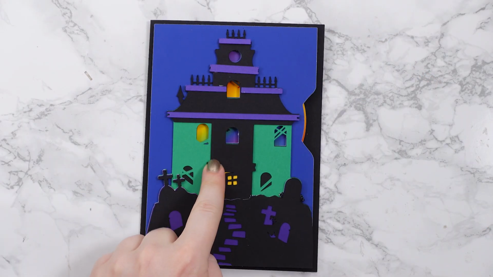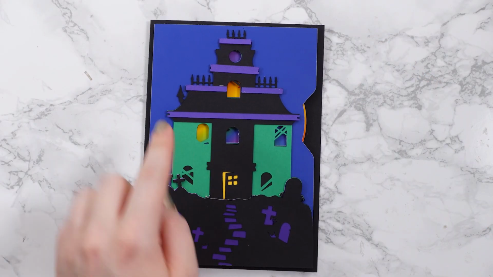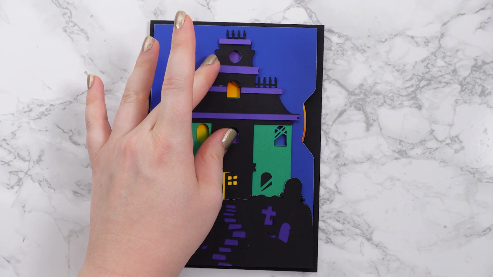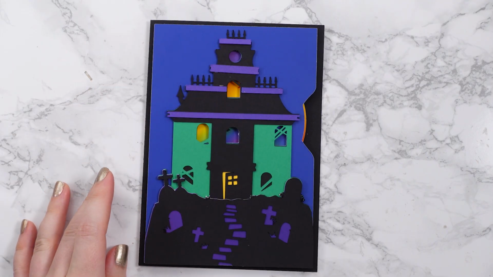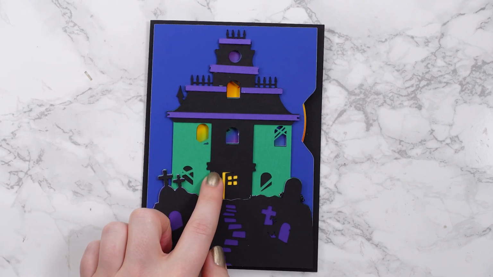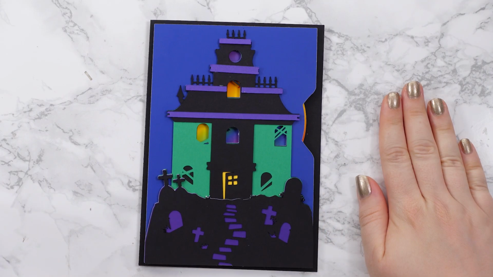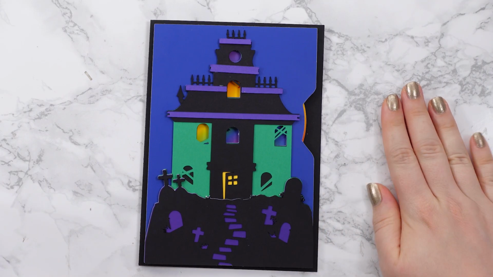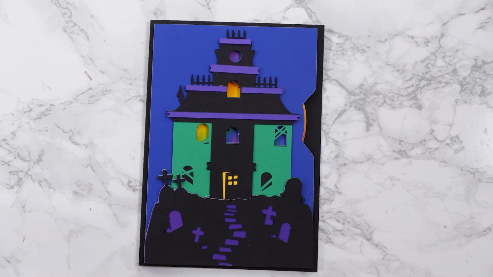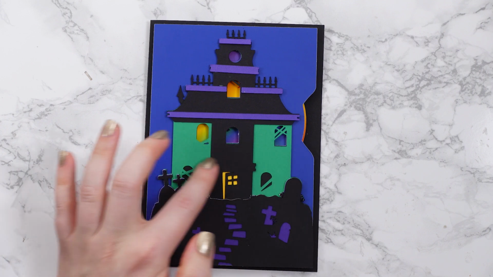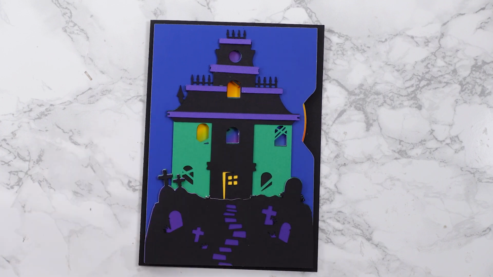And I appear to be missing one, which should be this one. Oh no, I've got everything else cut out. I must have lost it along the way. Okay, I'm going to have to recut that one, but just pretend that you've got another piece and yours will be glued there above the door.